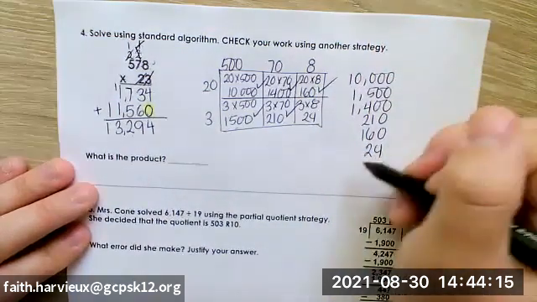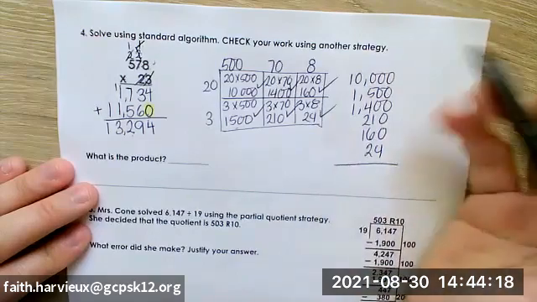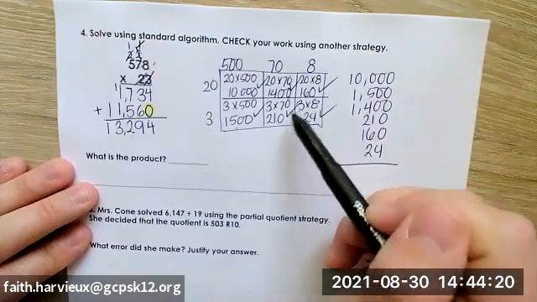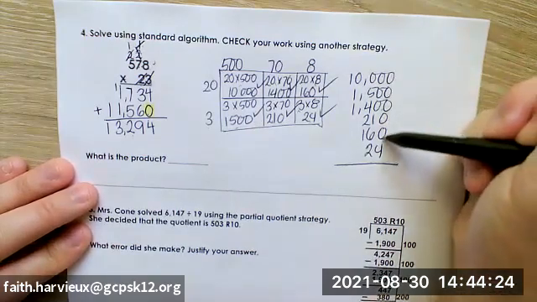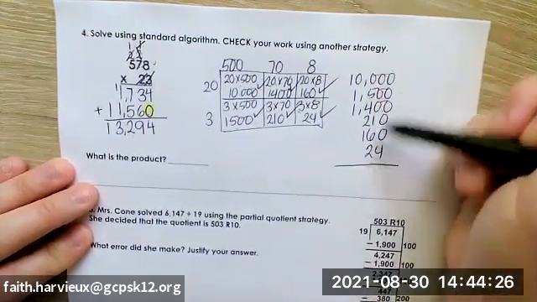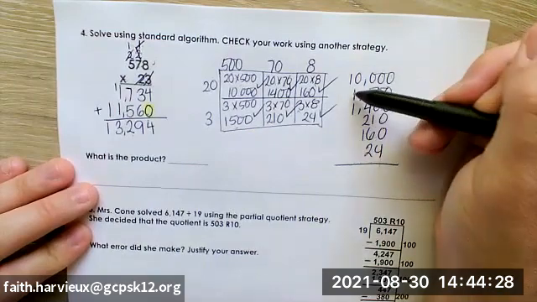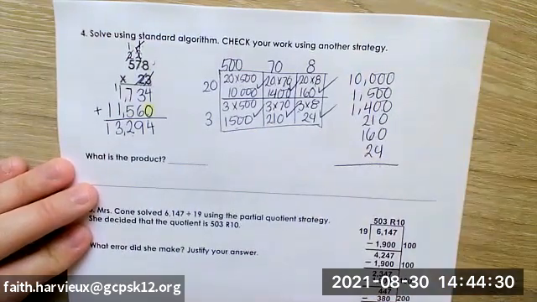And 24, check. 1, 2, 3, 4, 5, 6. I have all my numbers lined up. All my ones are in the same place. All my tens are in the same place. My hundreds, my thousands, and my 10,000s.